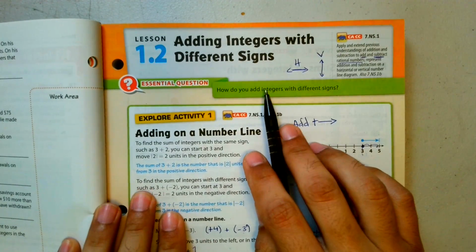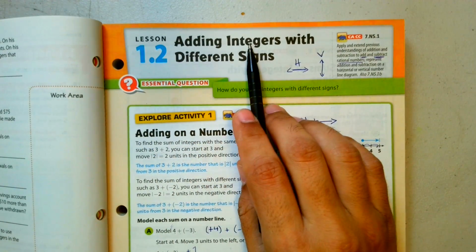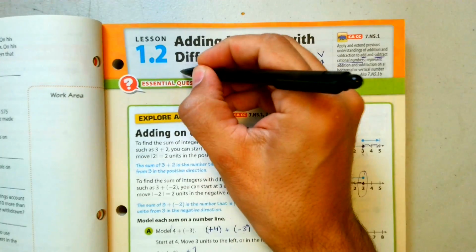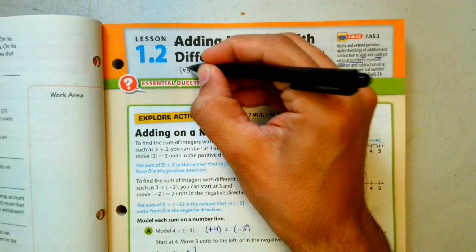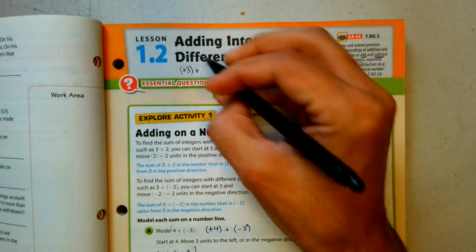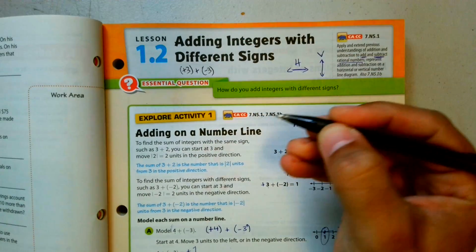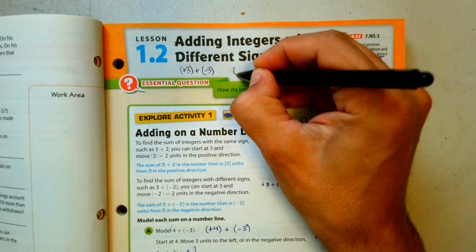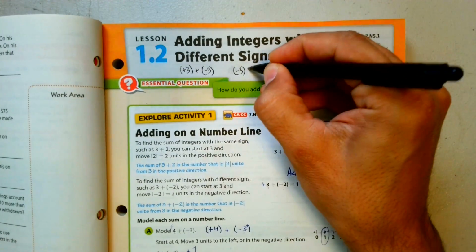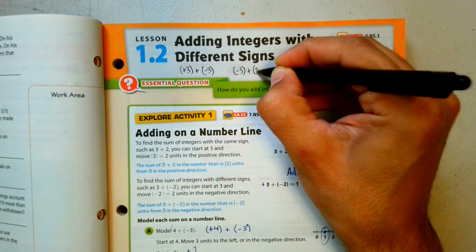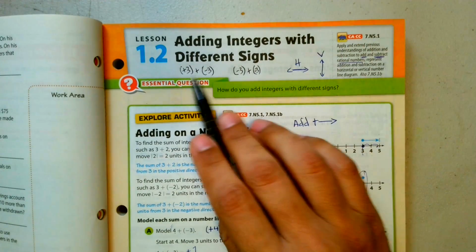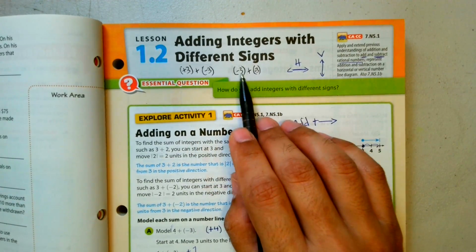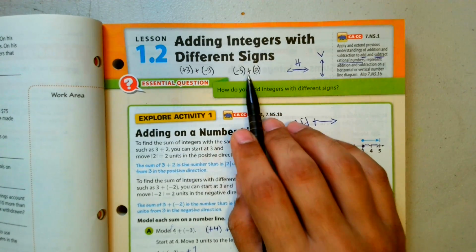Okay, so this next section, lesson 1.2, is all about adding integers, positive and negative numbers, with different signs. This is where we're going to get into adding 3 positives and 3 negatives, and talking about what happens when we add a negative. And likewise, if we have 3 negatives, what's going to happen if we add 3 positives? So what does this look like, right? What are the answers to these kinds of questions, but also what do they look like on a number line? So that's what we're paying attention to.